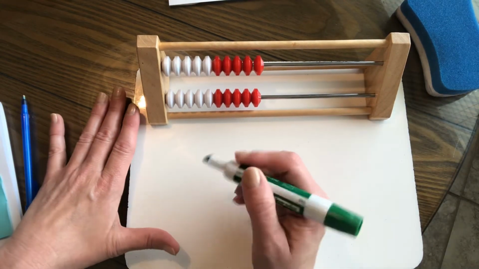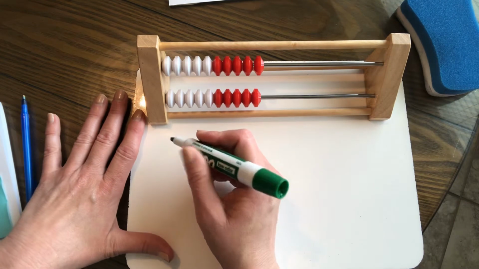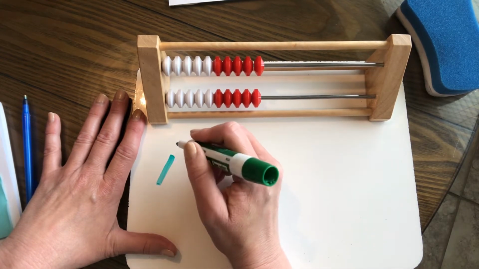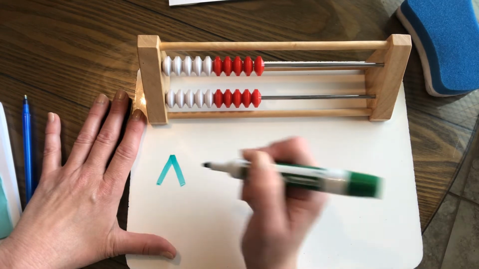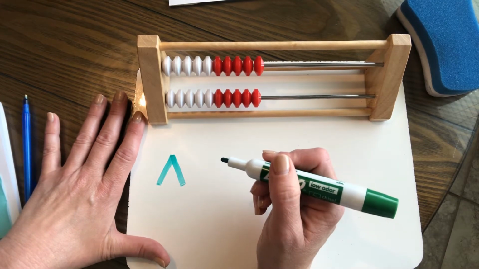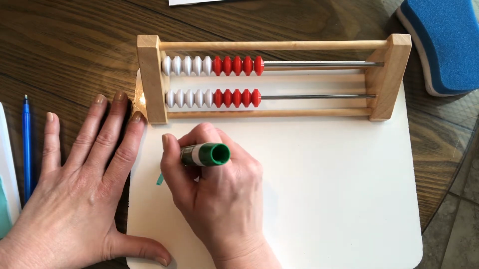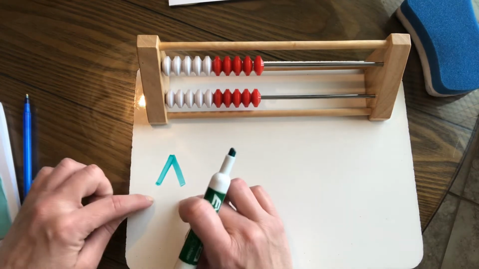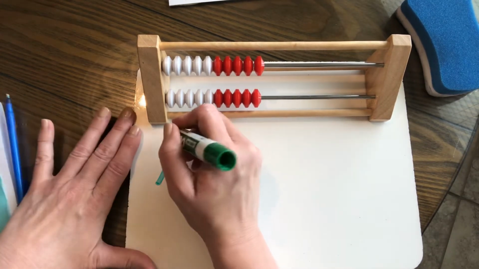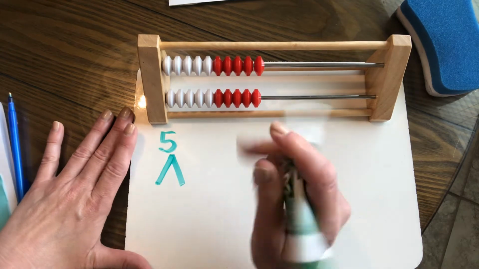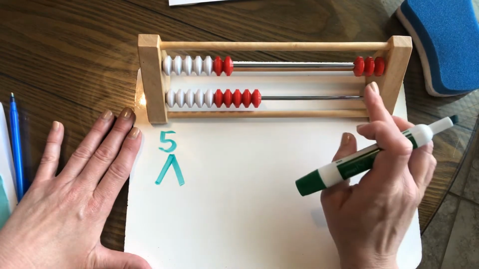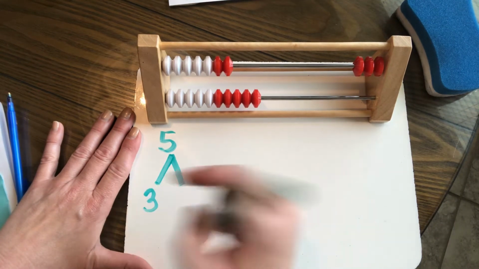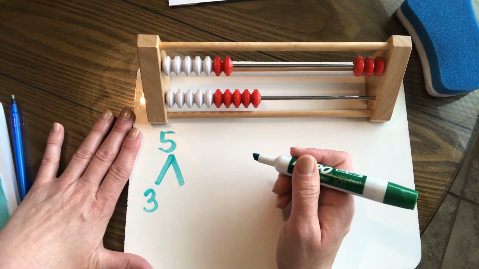So first, we are going to build the number 5. And to model or show our work, we're going to be using a number tree. Remember, on a number tree, it represents the whole or the total at the top, and the two parts are on the bottom. So we're going to make 5 today, and we're going to start with 3. So I'm going to push over 3 beads on the top row, and I'm going to put 3 as one of the parts on my number tree, okay?